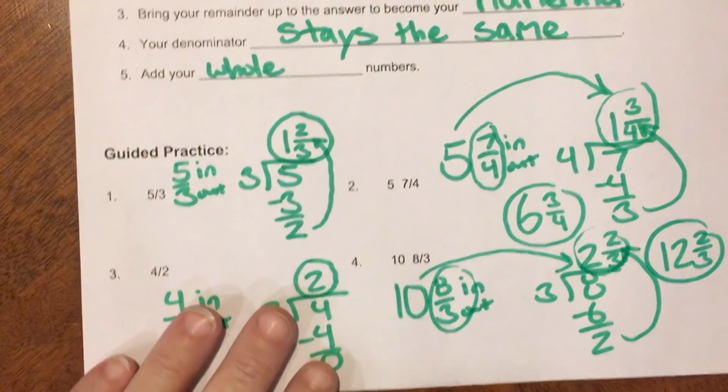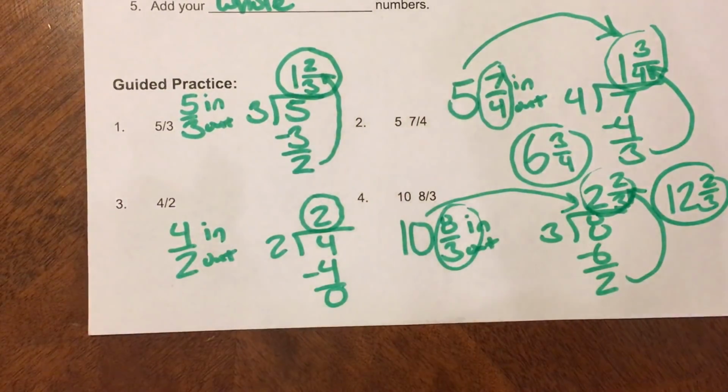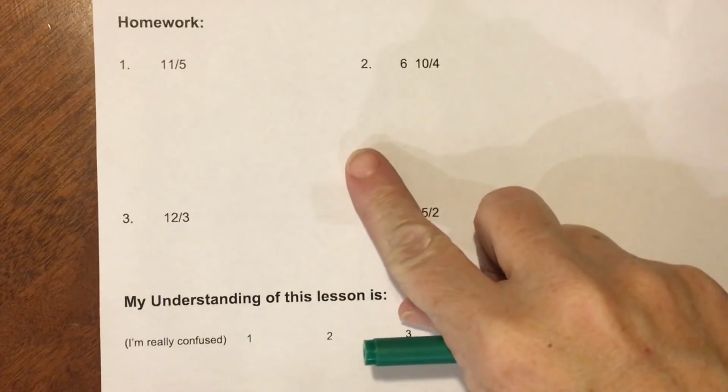Okay, so you're welcome to do the pictures, but if you notice, this is pretty time efficient if you get really good at it. Okay, your homework tonight is to try 4 on your own and then rate yourself.